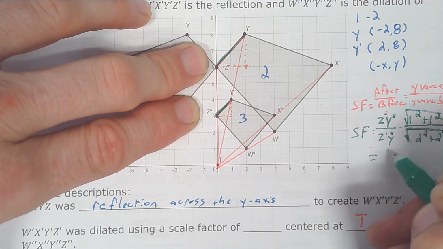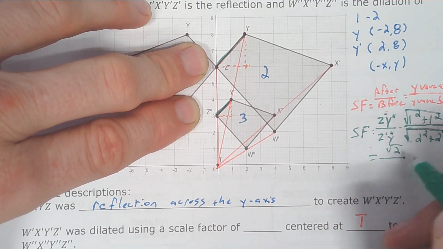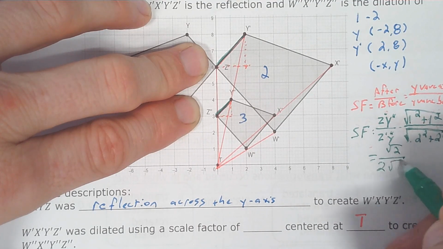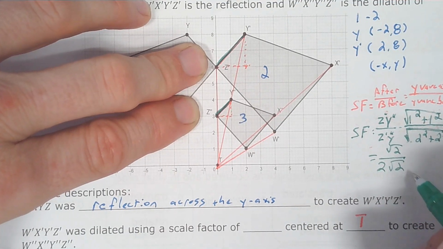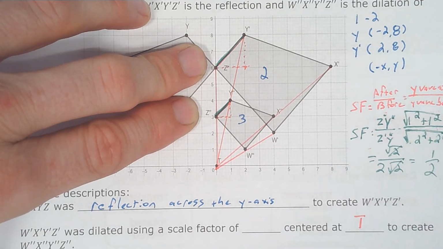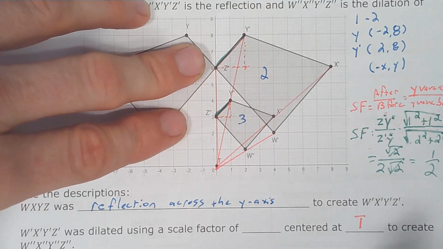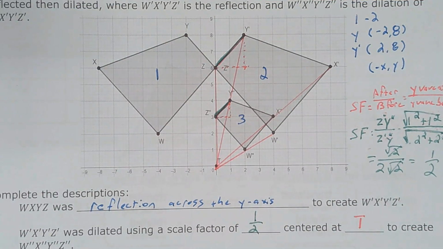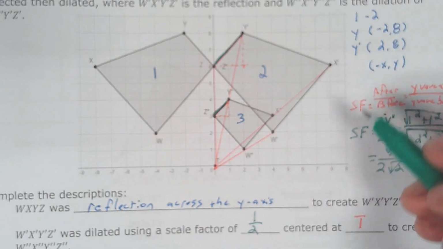It's going to be equal to the square root of 2 divided by, 4 plus 4 is 8, that's 2 square root of 2, right? Which equals 1/2. So my dilation factor is 1/2. I just picked that one. You guys can pick any one of these. It doesn't matter.